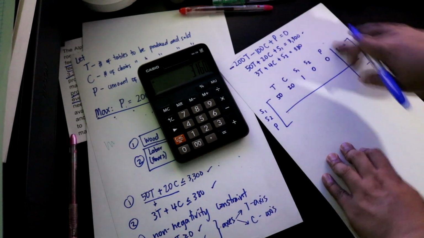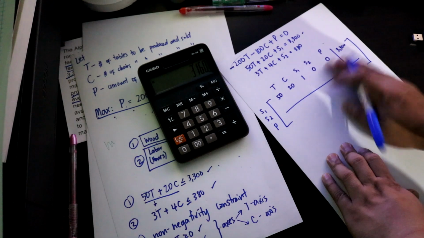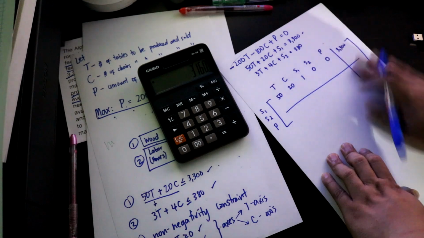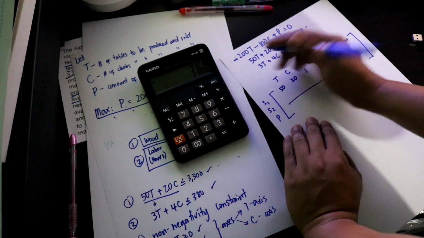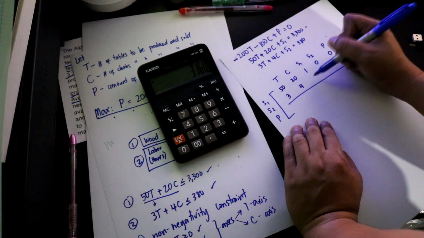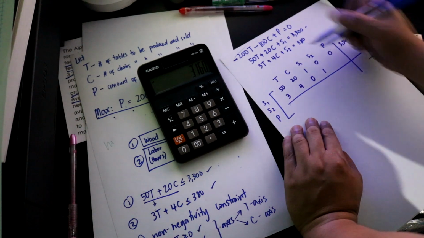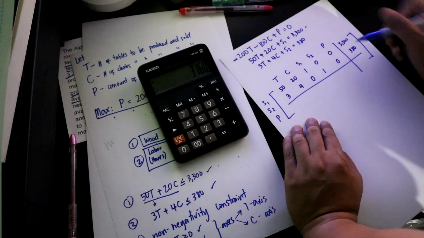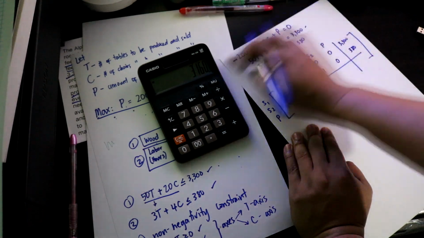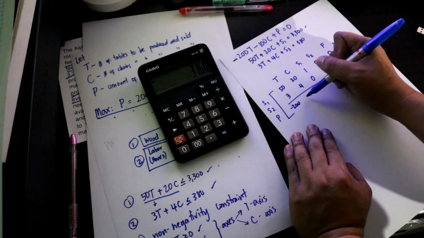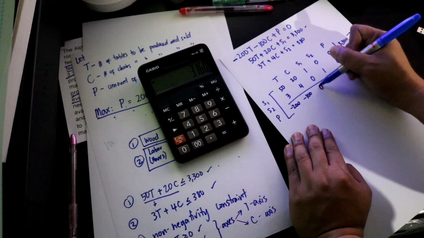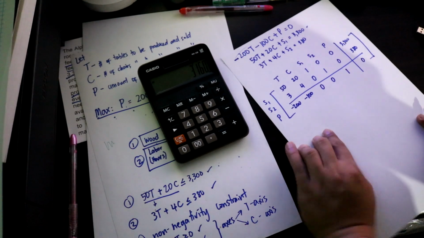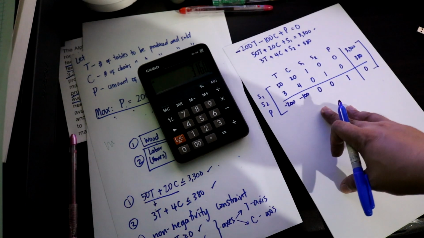Like I said, numbers that are not represented by any variable will be placed here. The second constraint: 3, 4, we have no S1, we have an S2, which is 1, 0, and then 380. And then finally, our objective function: negative 200, negative 100, no S1, no S2, we have a P here, and 0. So this is now our Simplex Tableau.